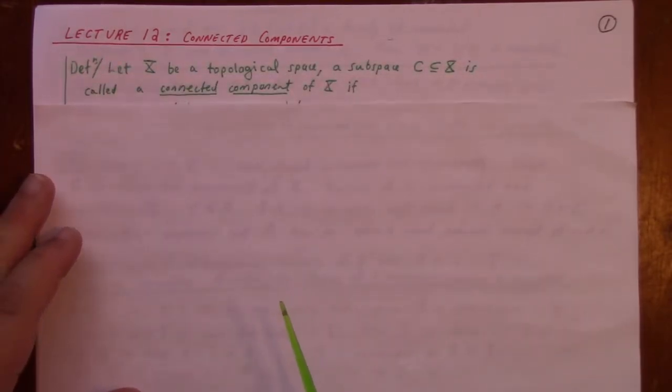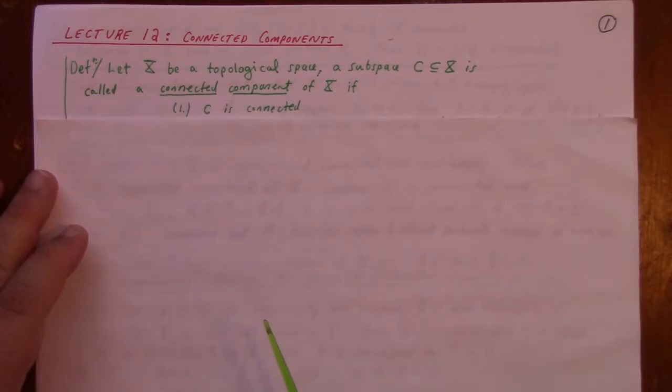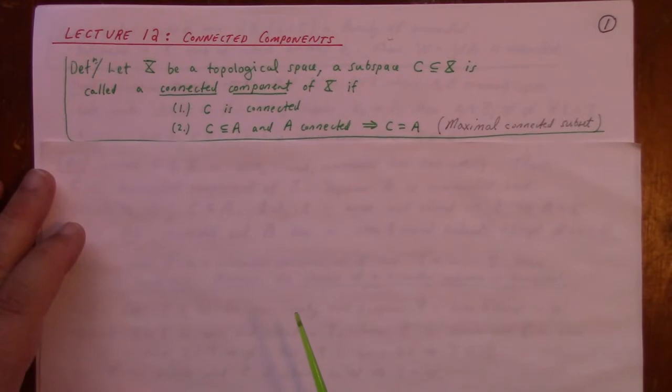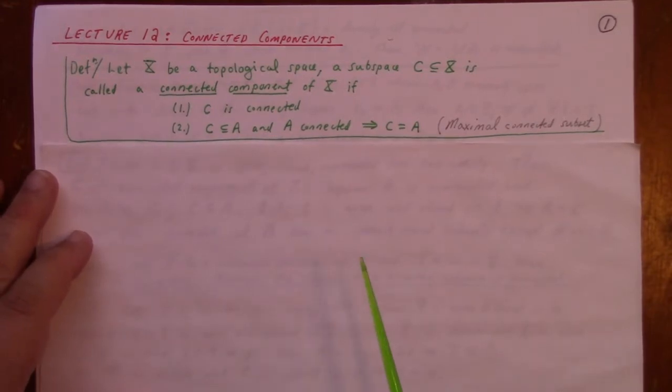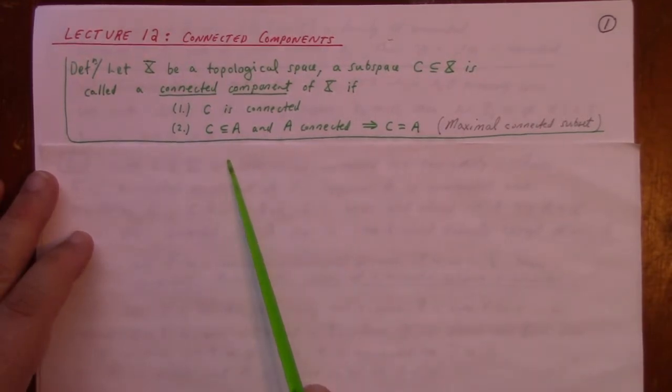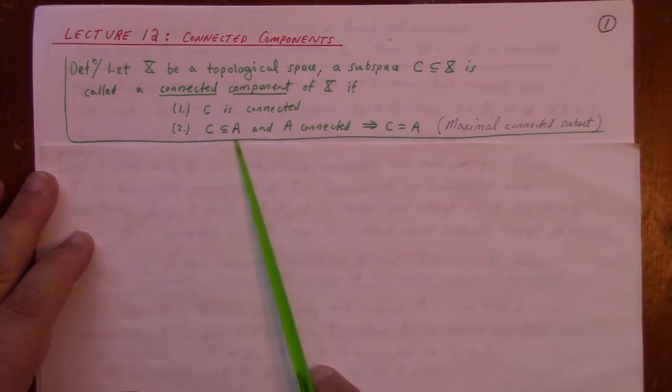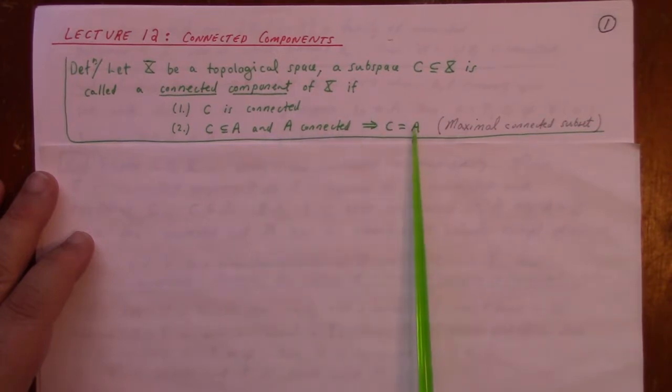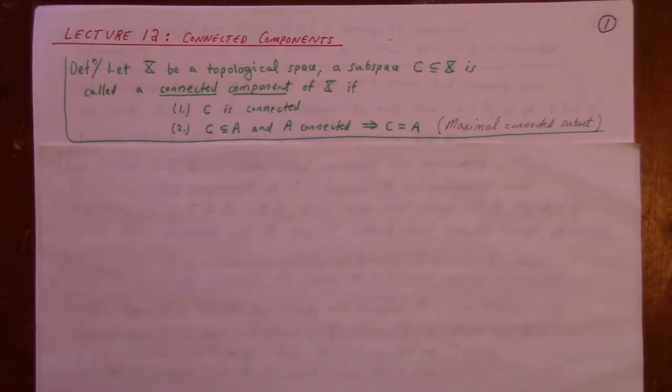So let's begin with a definition of what is a connected component. Let X be a topological space. The subspace C of X is called a connected component if, number one, C is connected, and number two, it's the largest connected subset which contains C. So if you have another connected subset which contains C, it must actually be C itself. So these are maximally as big as you can get connected components. I'm using the word to define the word, sorry, but it's just a natural term.